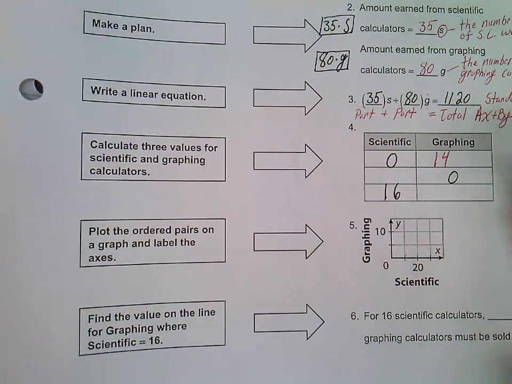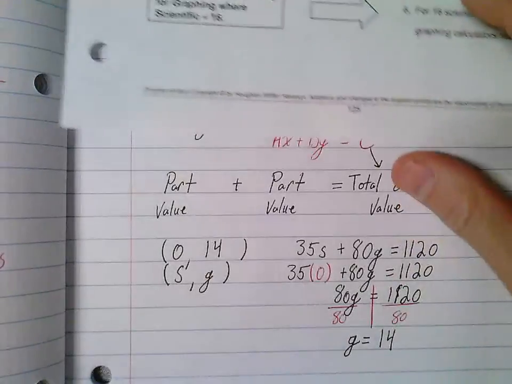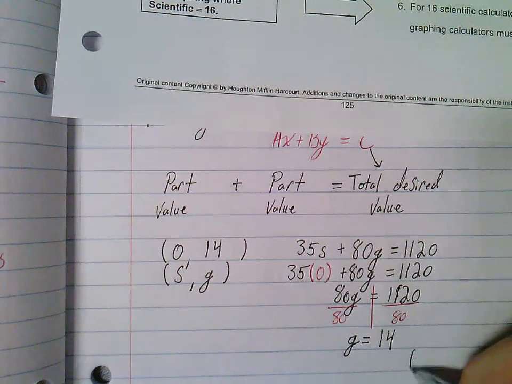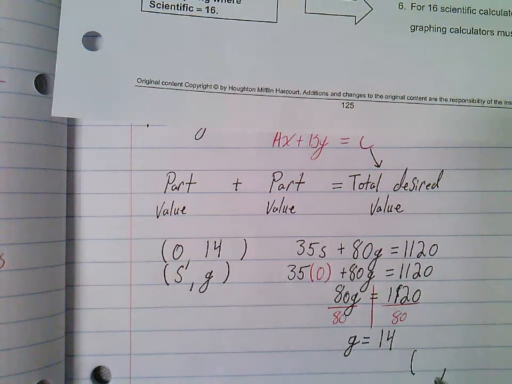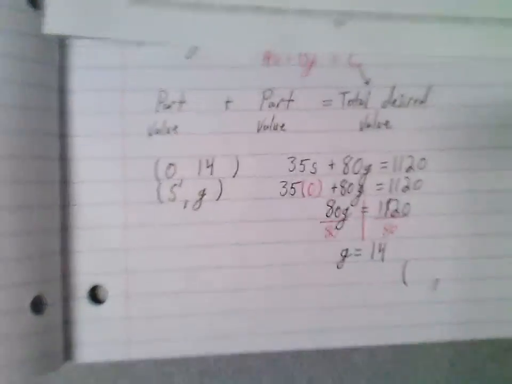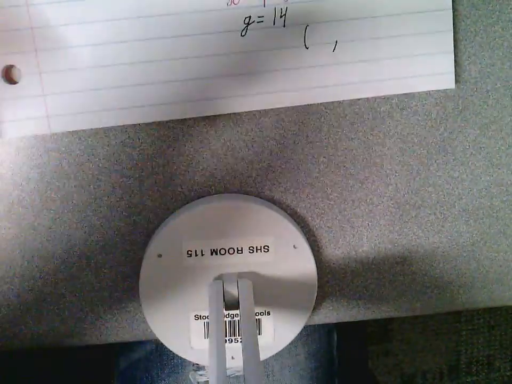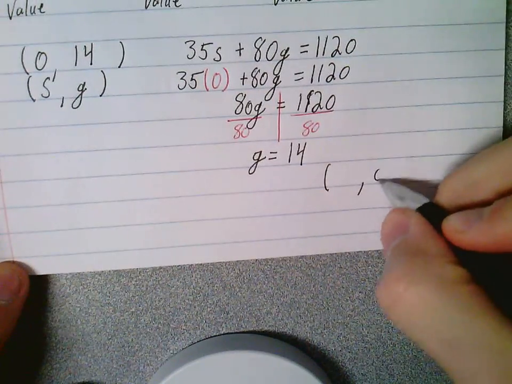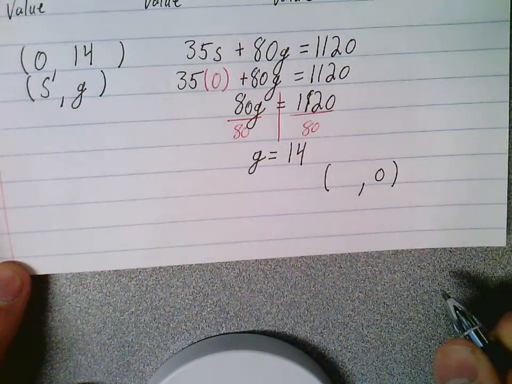Well, now, what if I sell 0 graphing? We can do the same thing, except now we're going to say, how many scientific do I have to sell if I sell 0 graphing?